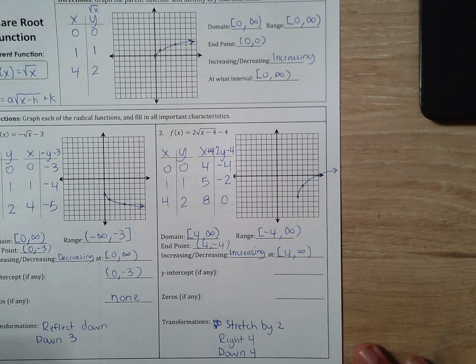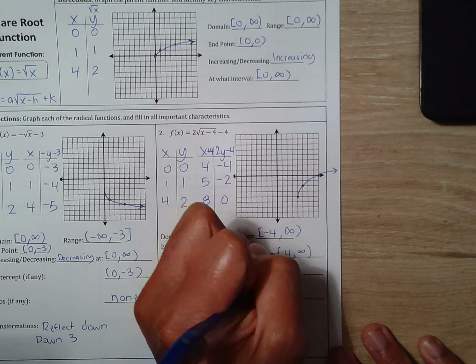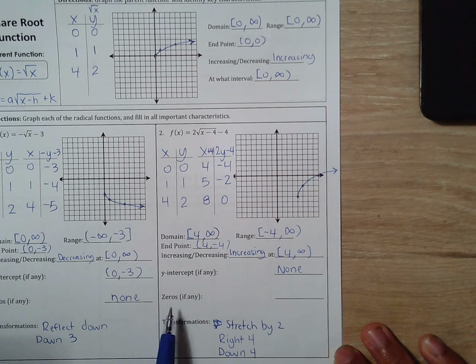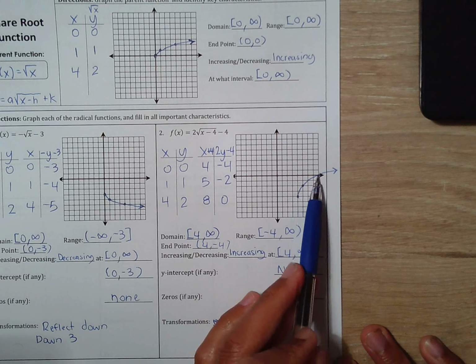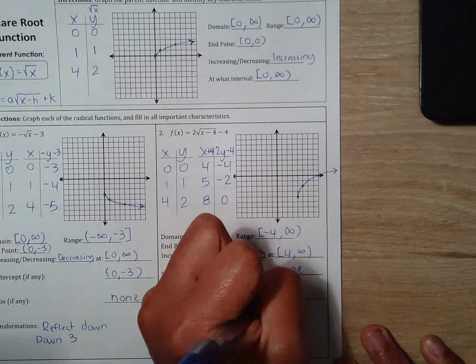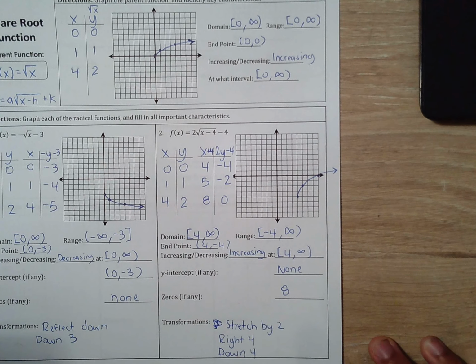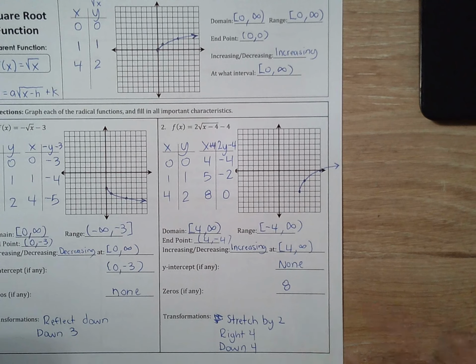Y-intercept: we don't have any, right? It does not cross the y-axis. Zeros, if any? It crosses the x-axis at 8. So 8. And that's our problem number 2.